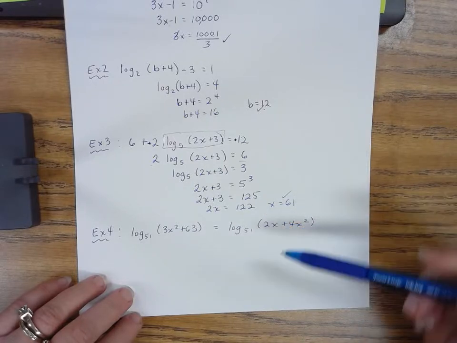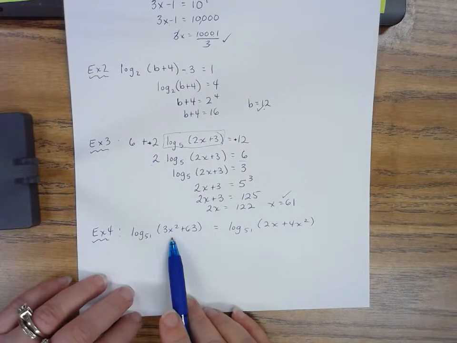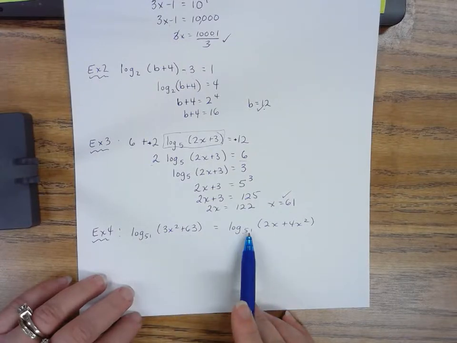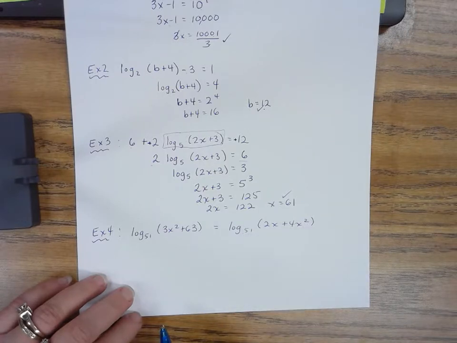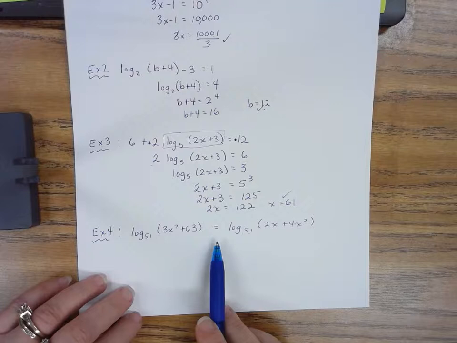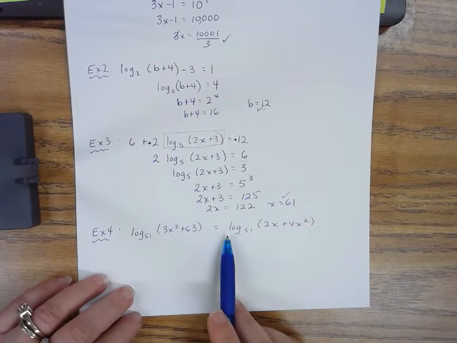Moving on to this one, however. Log base 51 of 3x squared plus 63 equals log base 51 of 2x plus 4x squared. What do you notice about this problem? Yes, you're right. This has a log on both sides. I was just checking to see if you were paying attention.